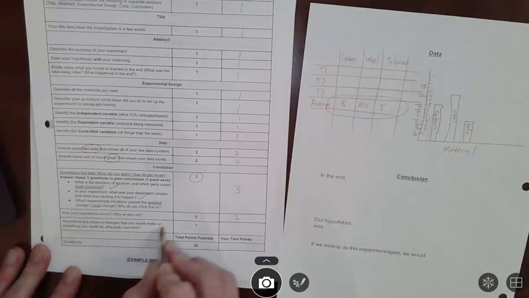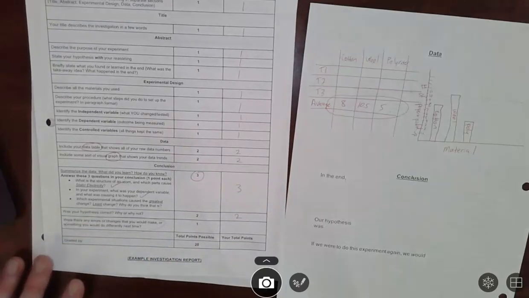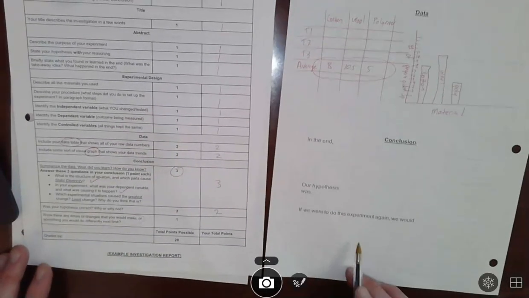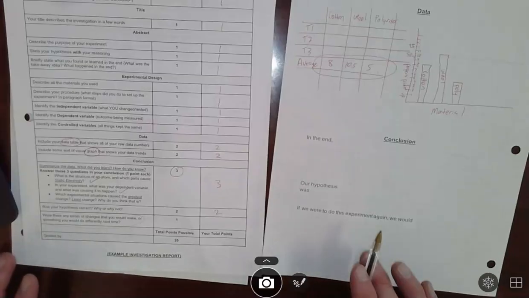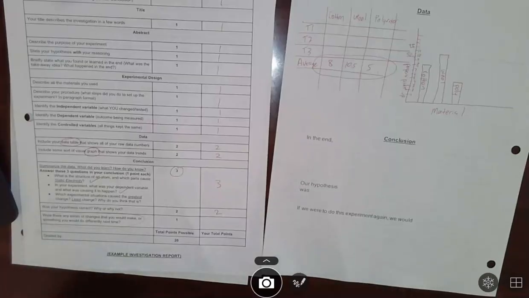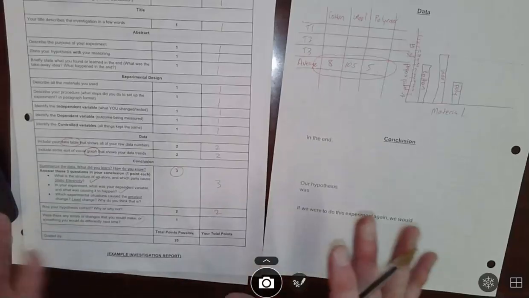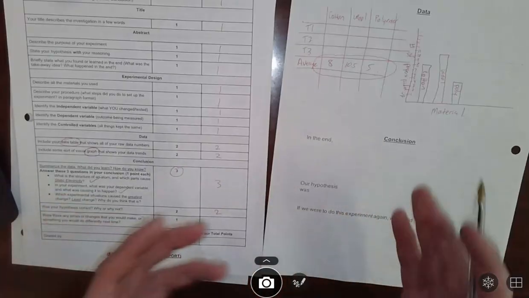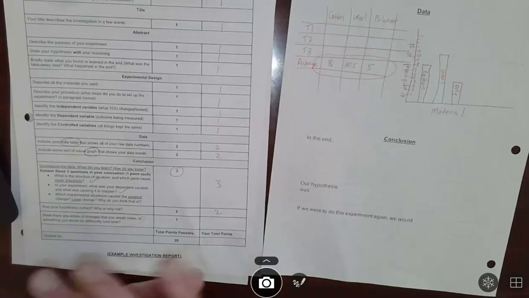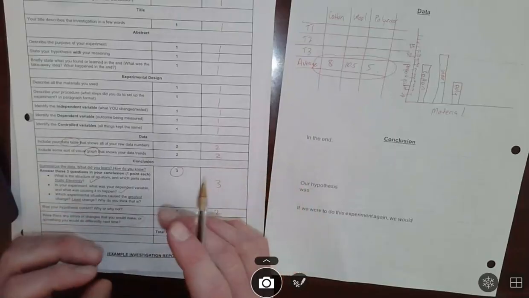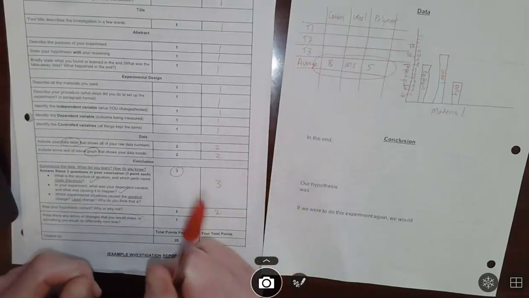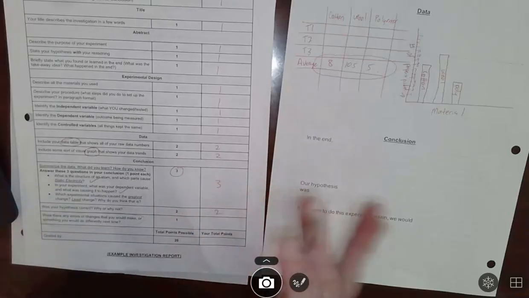Were there any errors or changes you would make, or something you would do differently next time? What happened in your experiment? Do you think everything worked out perfectly? Do you think all the papers were the same size, the balloon acted the same way every time? Were you able to get the electrons off in between each trial perfectly every time? Probably not. Every good science experiment has something that's not quite perfect.